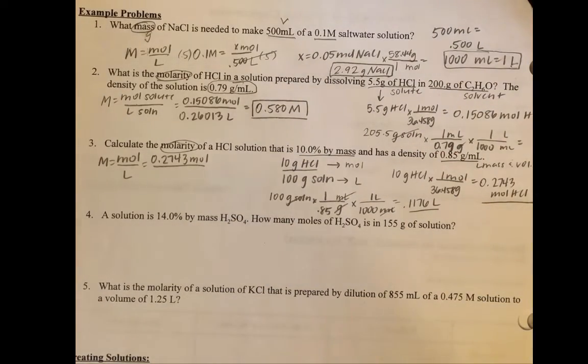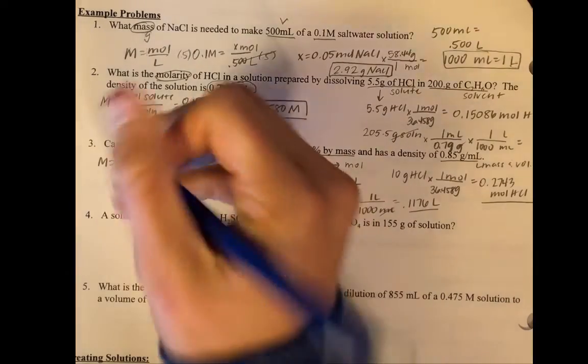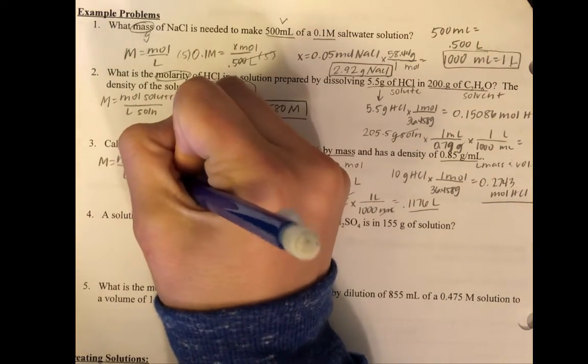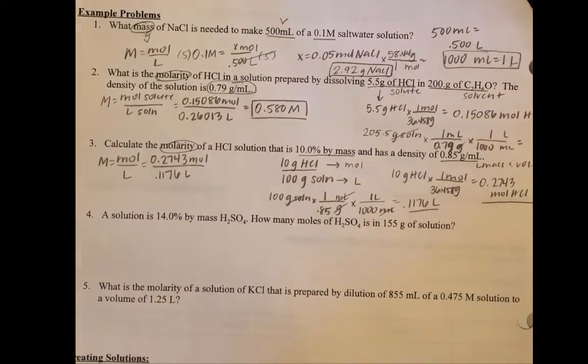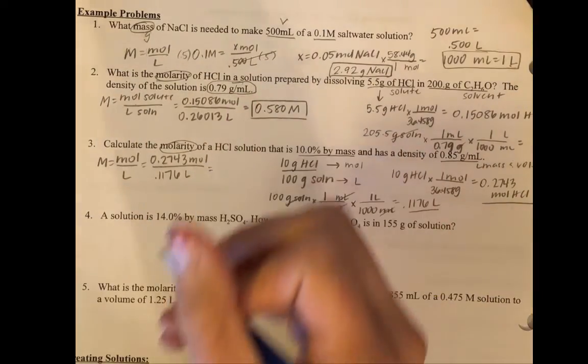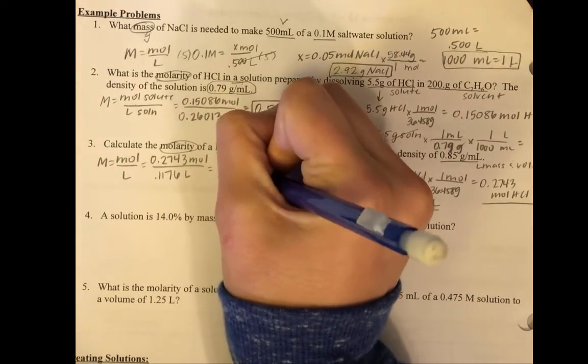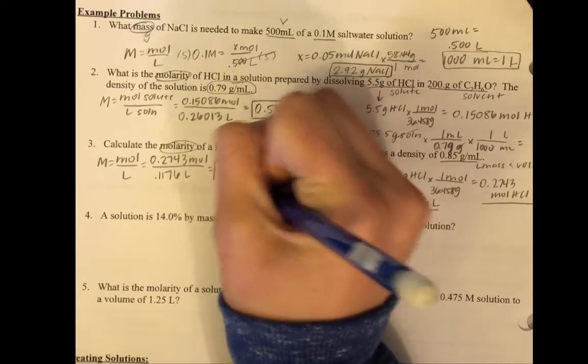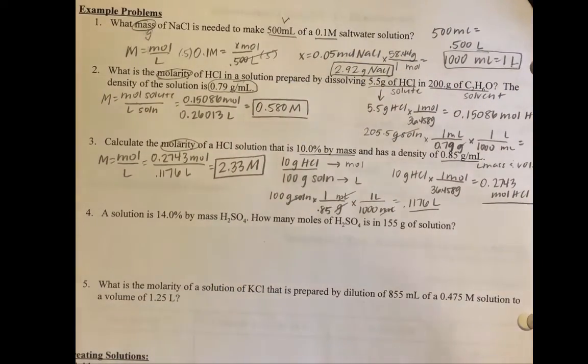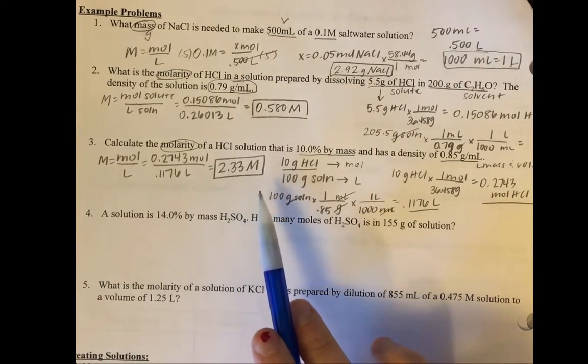So for all of these problems, it's really, really important that you show your work. So I'm going to put 0.1176 liters on the bottom. And then I can divide the two. Once I have moles and liters, I can divide them. So you do 0.2743 moles divided by 0.1176 liters. If you round to 3 sig figs, you get 2.33 molar. So the way that you represent molarity, the unit is a capital M, and you read it like I just read it, 2.33 molar.